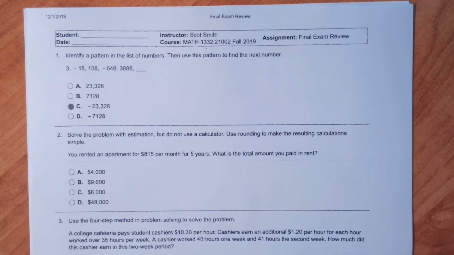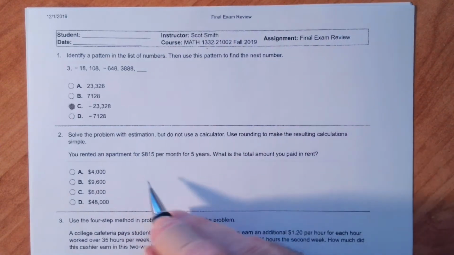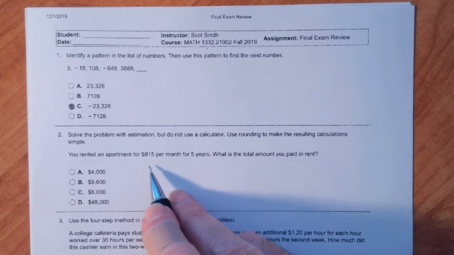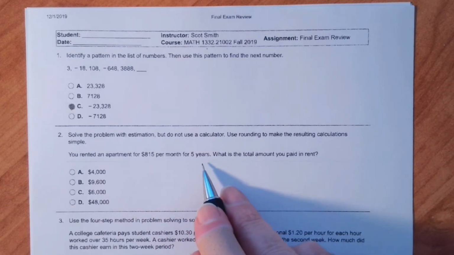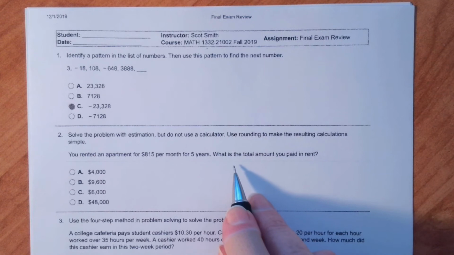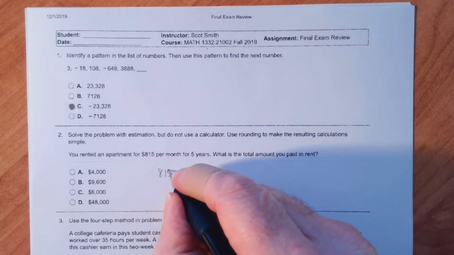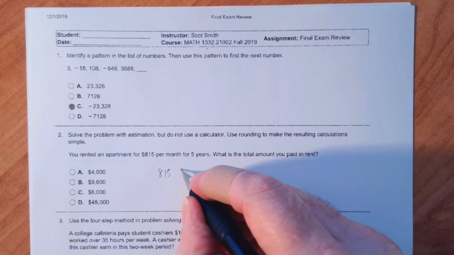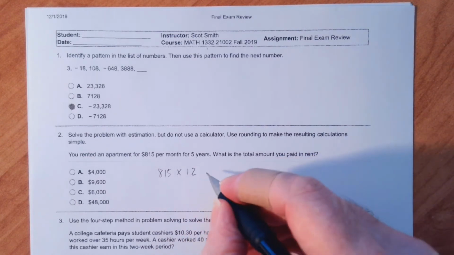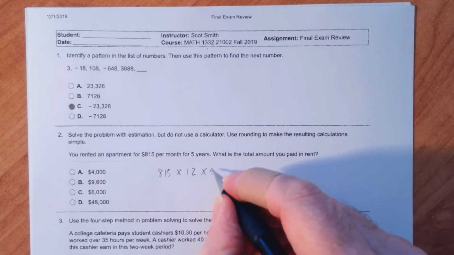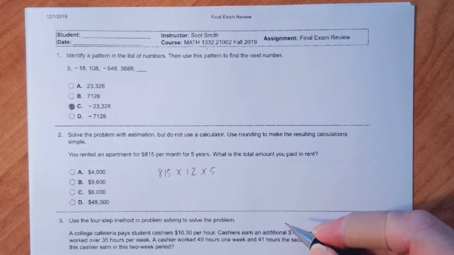Solve the problem with estimation. Do not use a calculator. Use rounding to make the resulting calculation simple. So you rent an apartment for $815 per month for 5 years. What's the total amount you paid in rent? Well, you're paying $815 per month, so that's 12 times a year for 5 years. So you're going to multiply those three numbers.